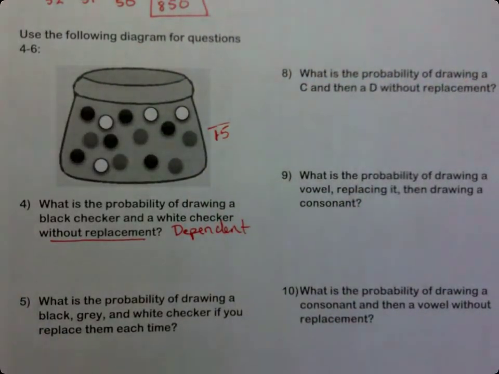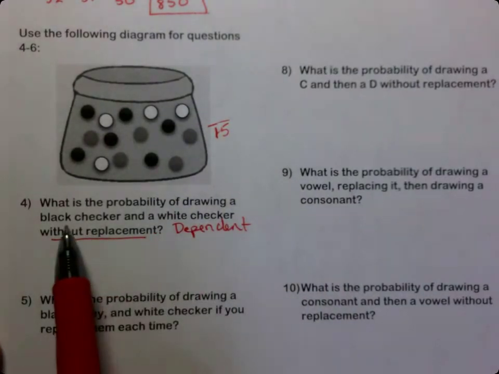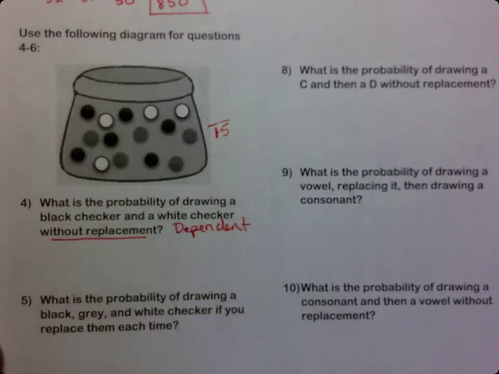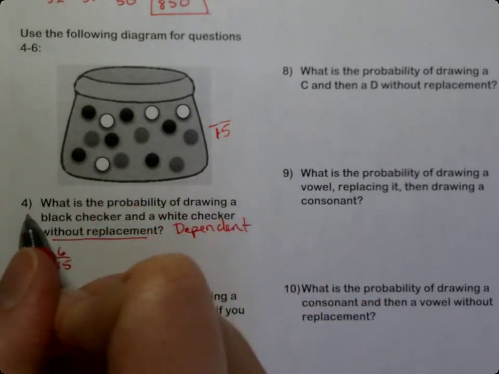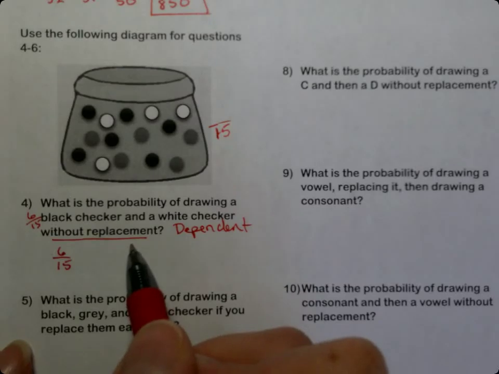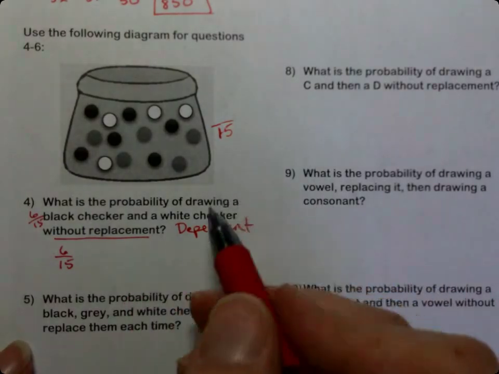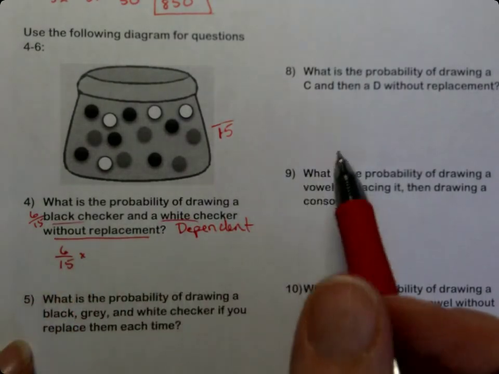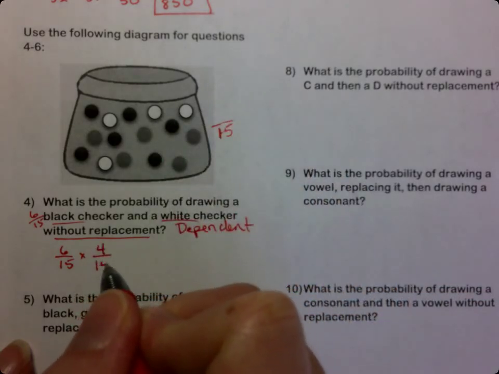Okay, so if you're thinking, I want to do one more of these because this one's a little bit different. What's the probability of getting a black checker? How many black checkers are there? 6. All right, I agree with your 6 out of 15. So the probability of getting a black is 6 out of 15, but you don't put them back, right? You're going to take, well, how many? And then we want to get a white checker. How many white checkers are there? 4 out of 14.